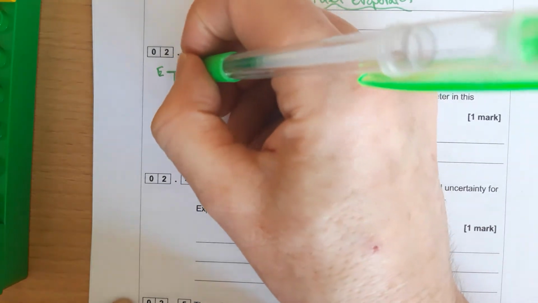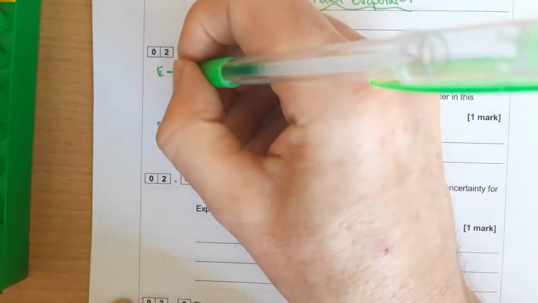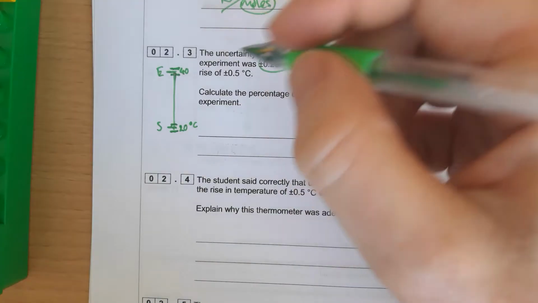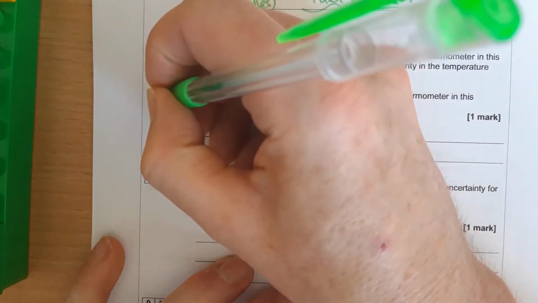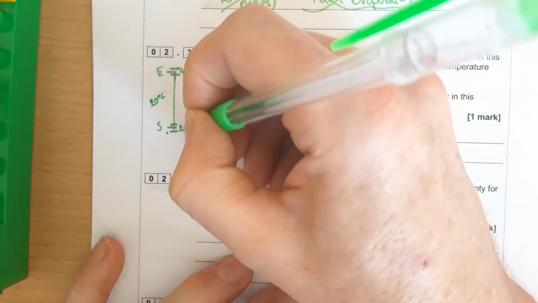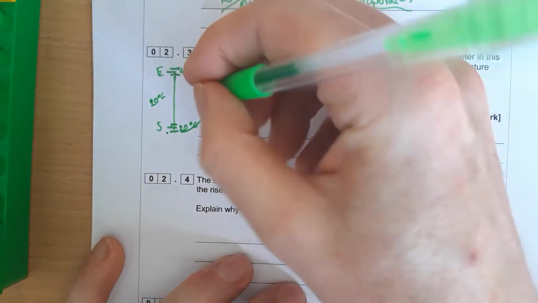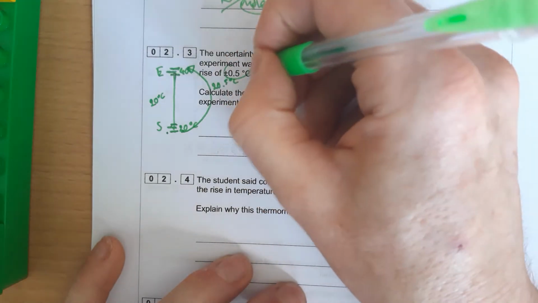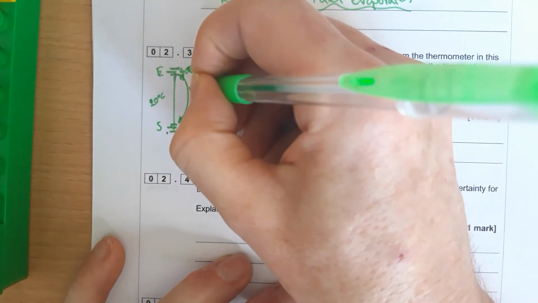Your end temperature might have been 40 degrees C, but this uncertainty means it could have been anything from 39.75 to 40.25. So overall, you might say the temperature rise is 20 degrees C, but if you take the lower and upper values, this could be as much as 20.5 degrees C, and as little as 19.5 degrees C. So that's where this comes from.